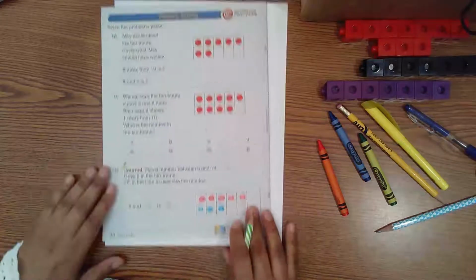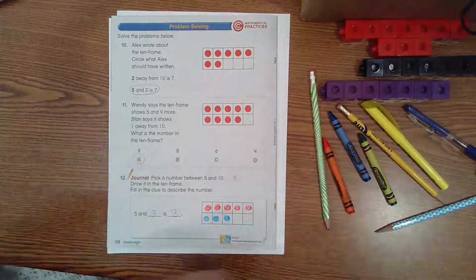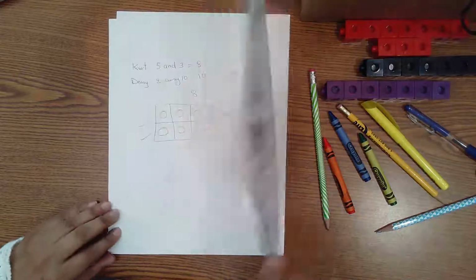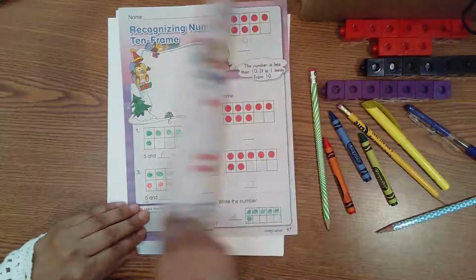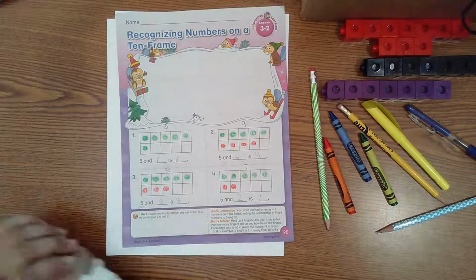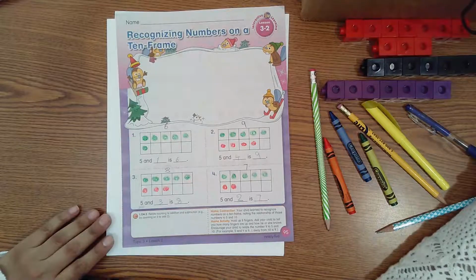I hope it's easy for you. It's really colorful and fun. So I'll leave you with the rest of the activity to finish, and that's it for today. Topic 3, lesson 2. Thank you, first graders. Bye bye.